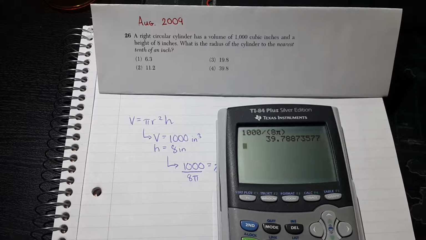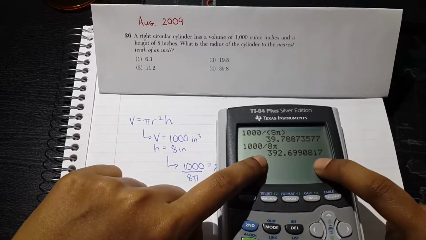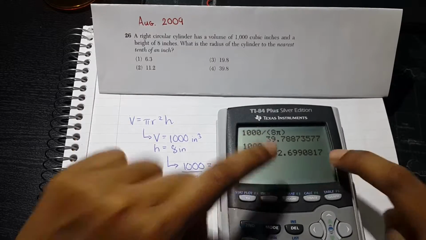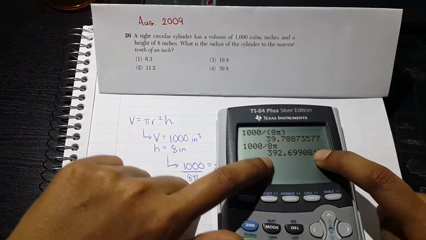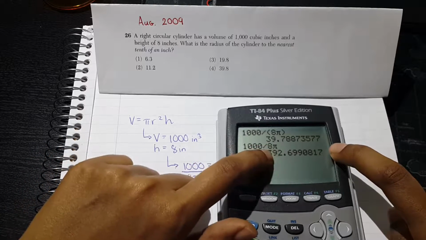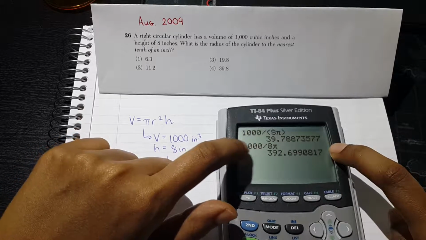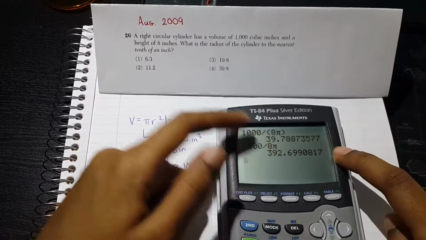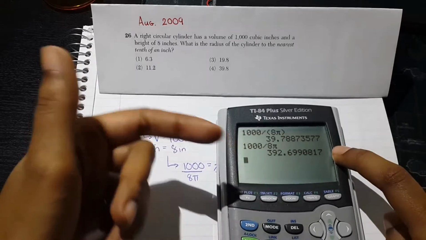Now, when you do that, you'll get 39.78873, etc. Let's say you didn't do that. You get a completely different number: 392.699, etc. The reason this happens is that the calculator is saying, if you write 1,000/8 pi, you're telling me to do 1,000 divided by 8 first, and then multiply that result by pi.